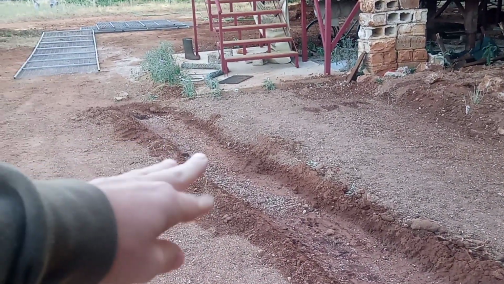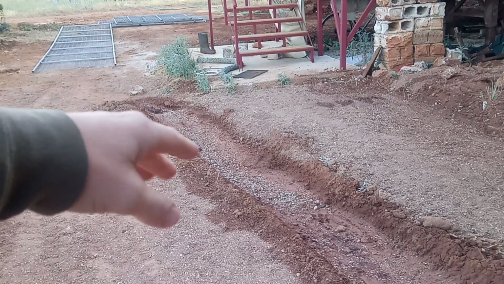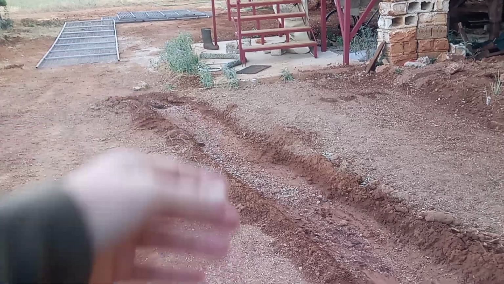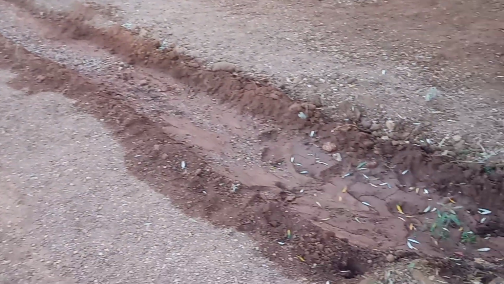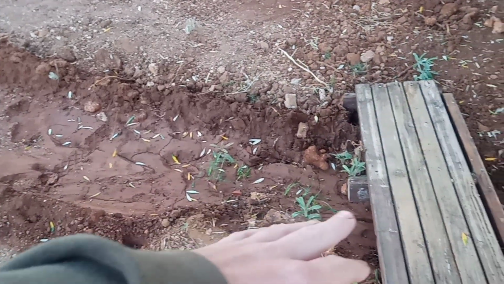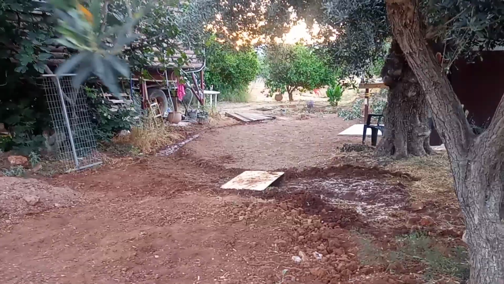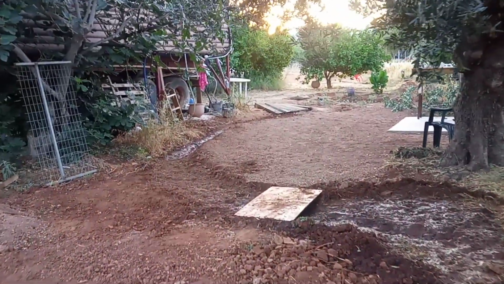Over here there's gravel, as you can see. The water that I was using flowed so quickly that any fine sediment was taken out. And over here, as it slowed down, you can see that the sediment was being deposited. So let's go over the bridge and go to the next part.